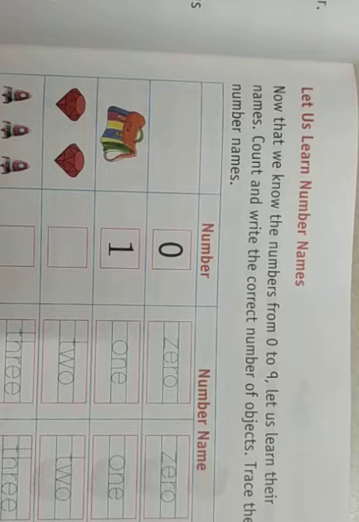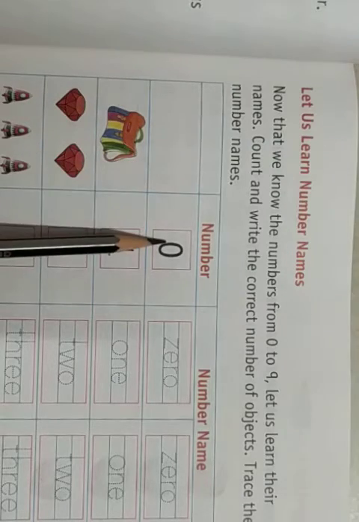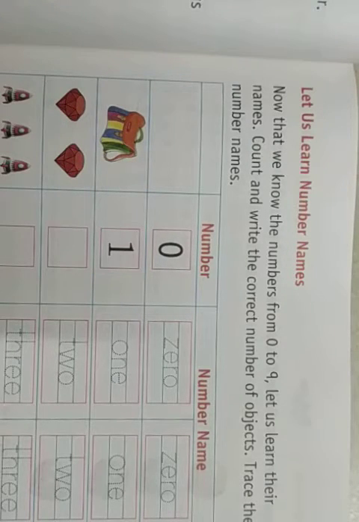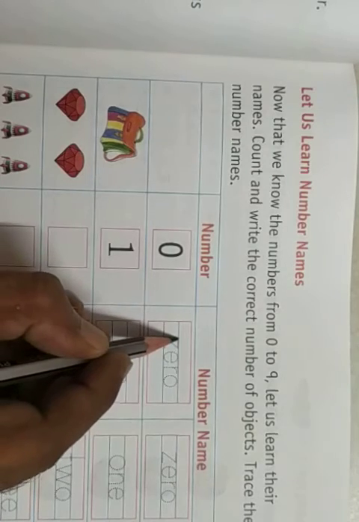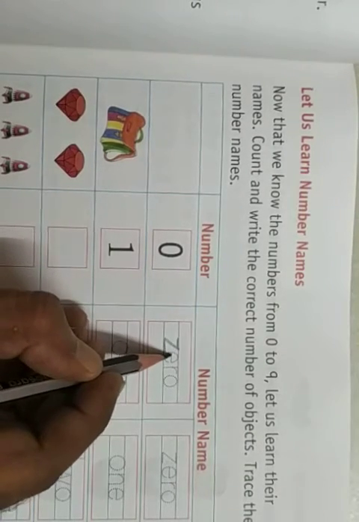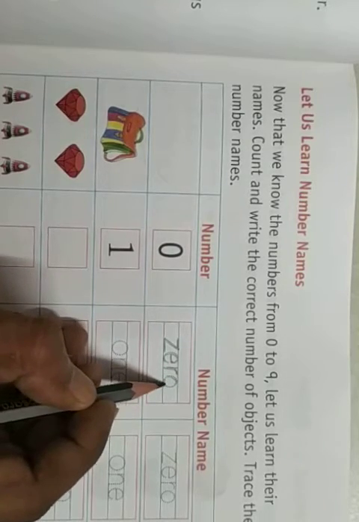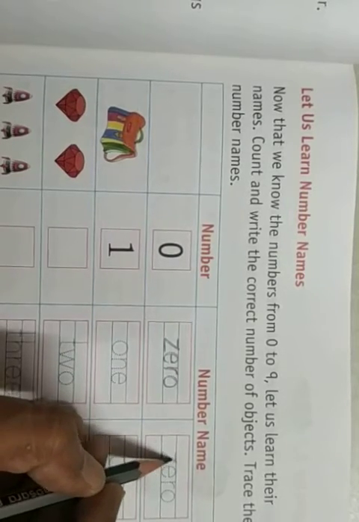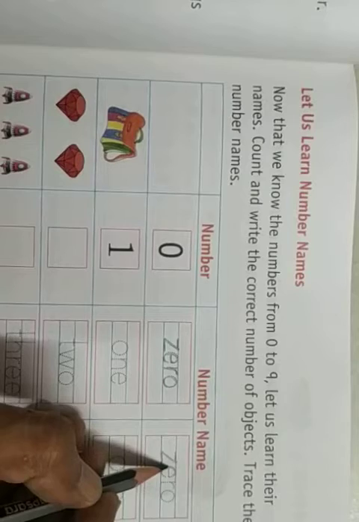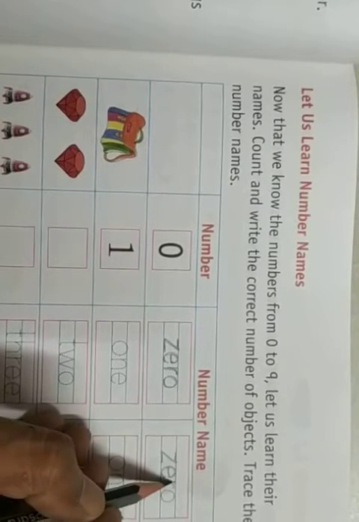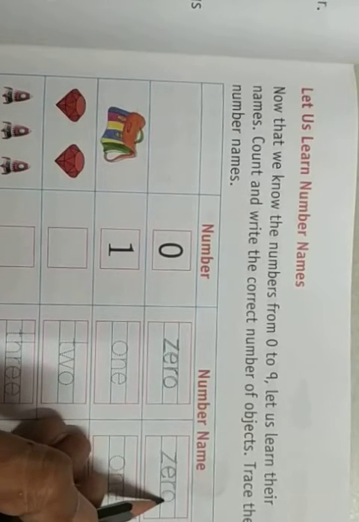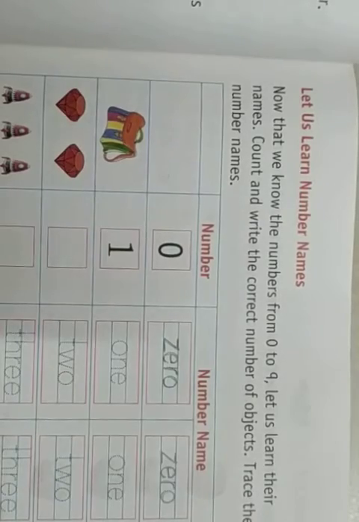Okay? Here no objects means none. None means 0. Right? None means 0. ZERO 0.